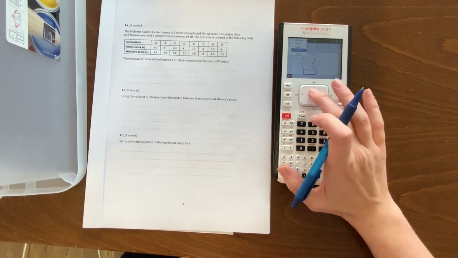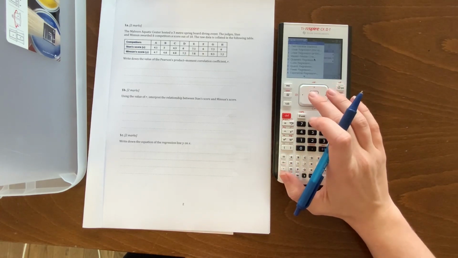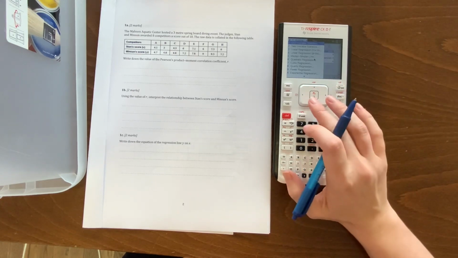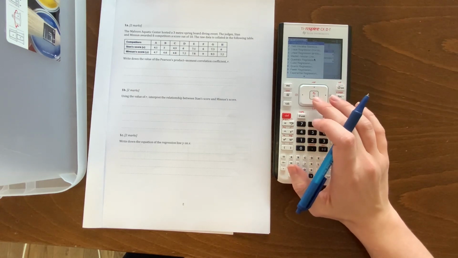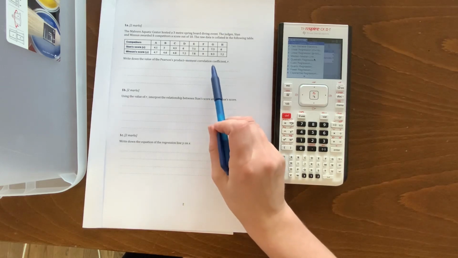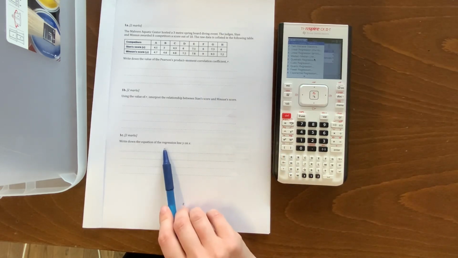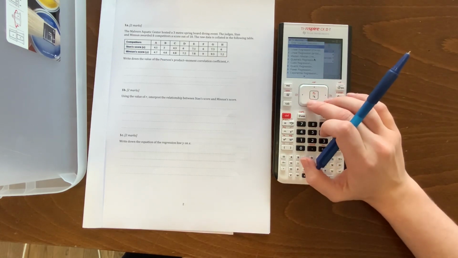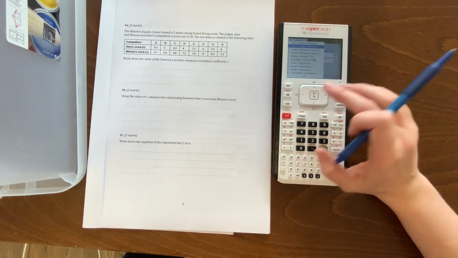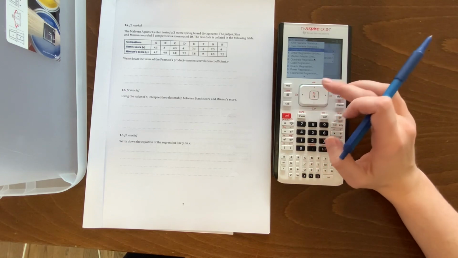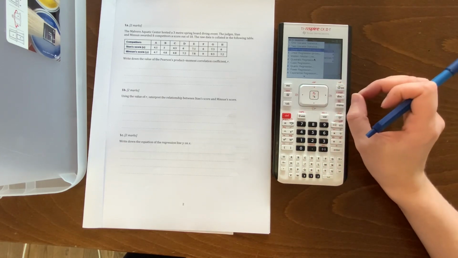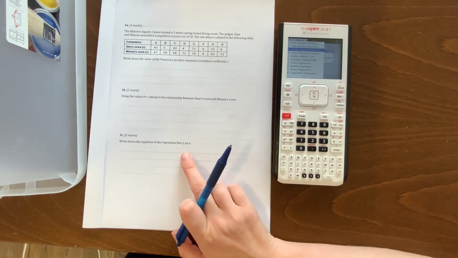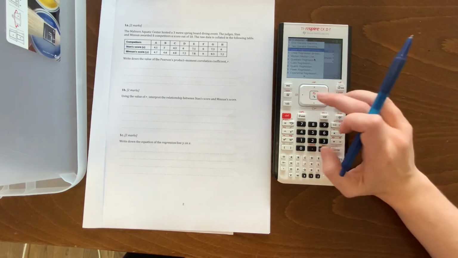So I've got my data in there, and now to find my R value, I can go to Menu, Statistics, Stat Calculations, and then I've got two different options here, but I think actually if I look ahead, I can see that it then asks me for the regression equation. So rather than going into two variable statistics, which gives me R, I might as well go into linear regression, because that also gives me R, and then I can use it later for part C.